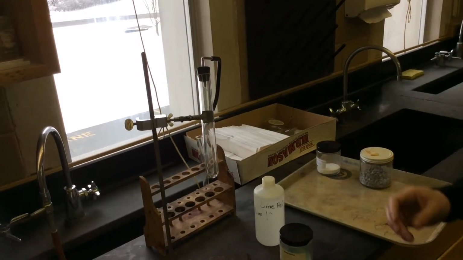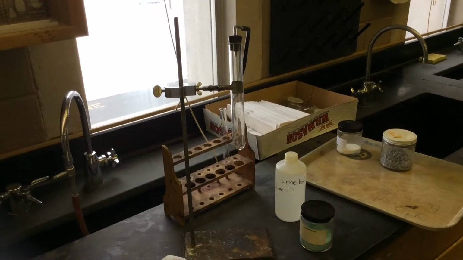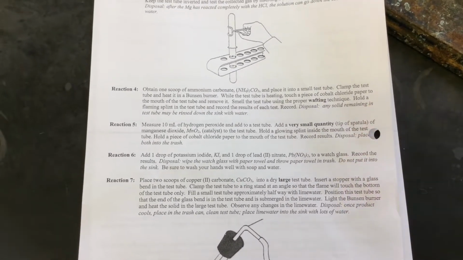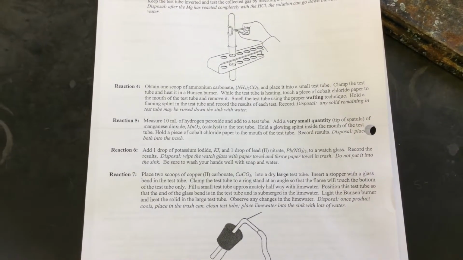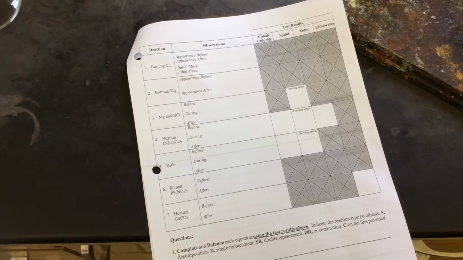When you are doing these experiments, pay attention to what it says on the paper, because a lot of them have specific disposal instructions, so pay attention to that. It's usually these things written here in italics, so as you're going through, watch out for that. And remember, make observations as you go. Don't do it when you're done all of them and you try and think back to what you did.